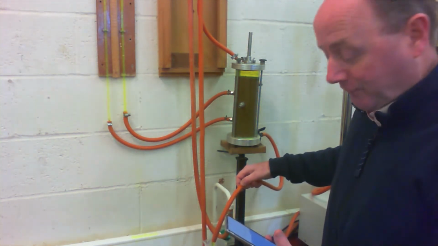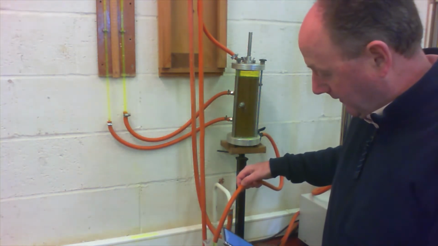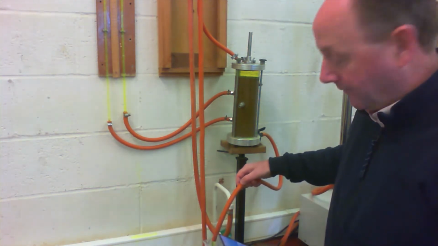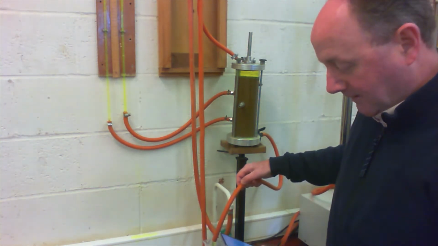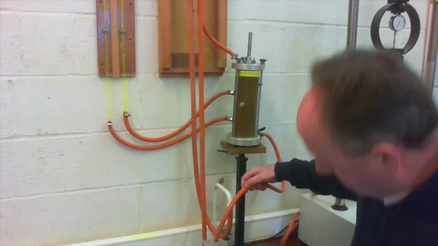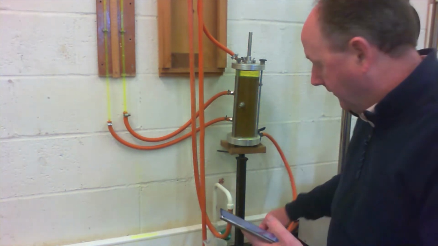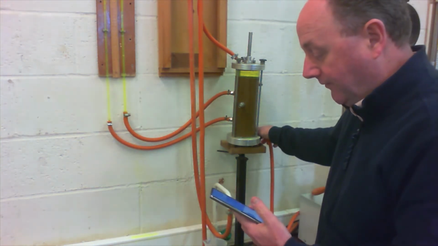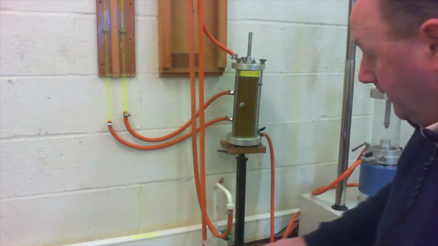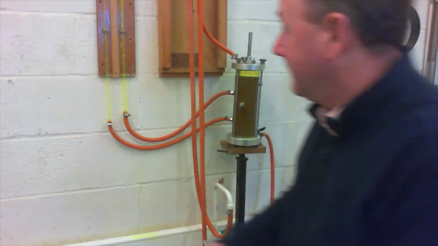Everything happens very, very quickly with this test. It's going to be over in less than 30 seconds. So there it goes, coming up to the top. You can just see it rising up the cylinder. Coming to the top now. Just keep an eye on that. And that is stopped at 28.5 seconds. And that's the time it takes for 1 litre to flow. We'll use that to calculate the flow rate in a couple of minutes' time.